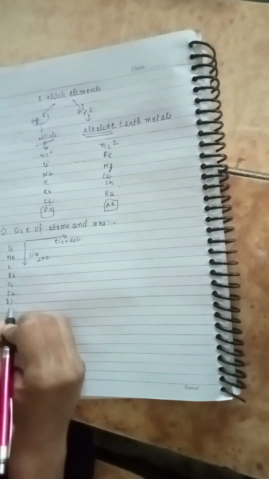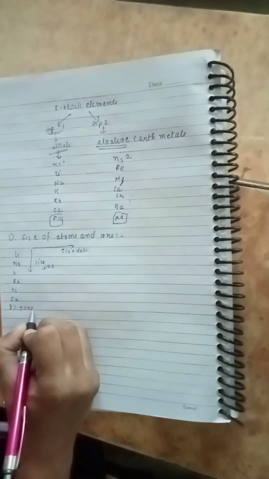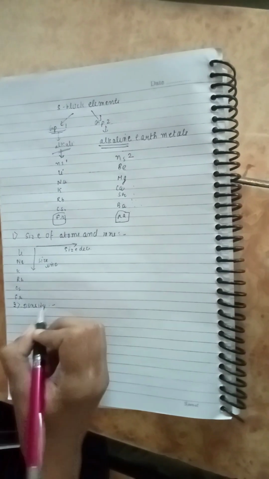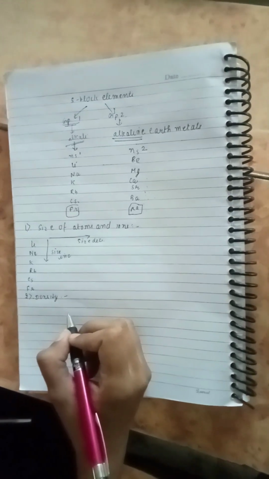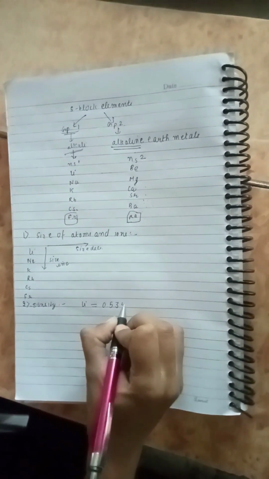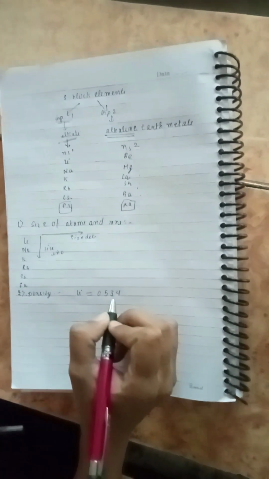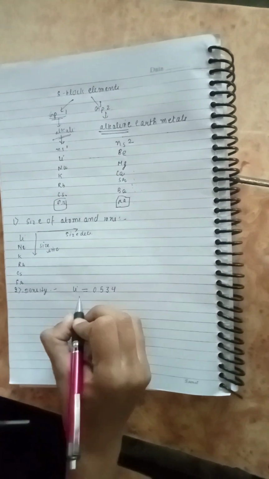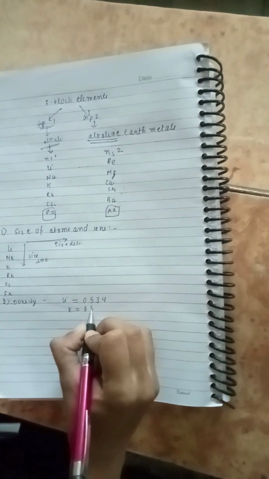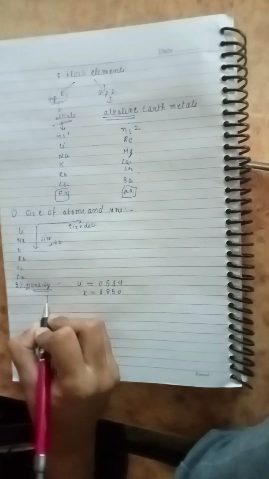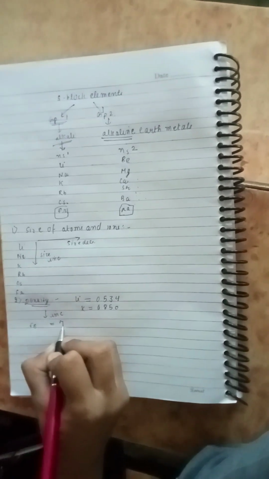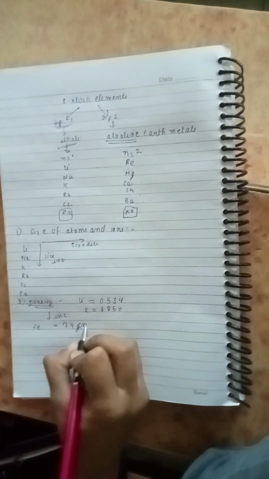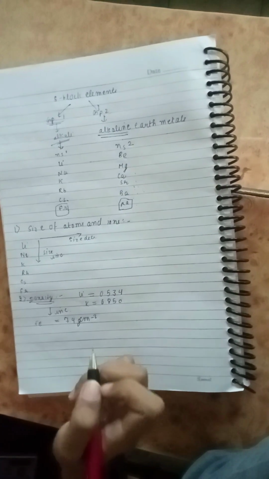The second property is density. Alkali metals are large in size, so group 1 elements have remarkably low density. Lithium, for example, has a density of 0.534. The exception here is potassium, which has a density of 0.850. Density increases, for example iron has a density of 7.9 gram per centimeter cubed.